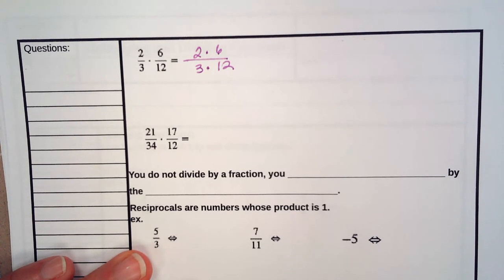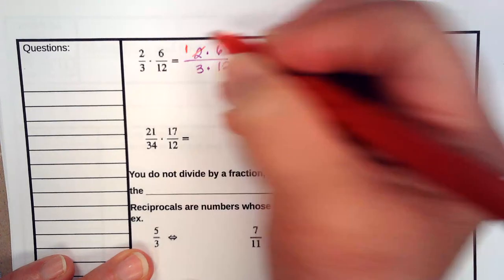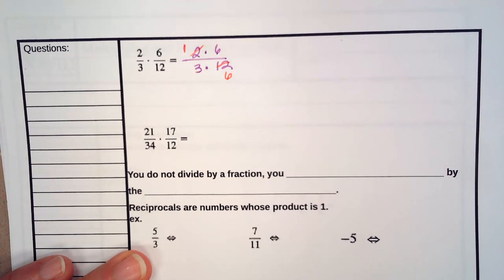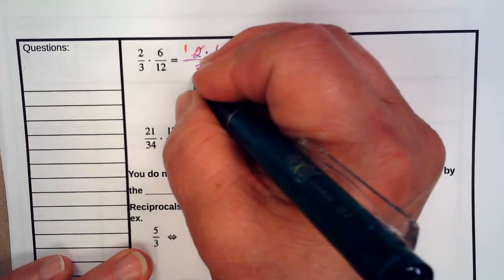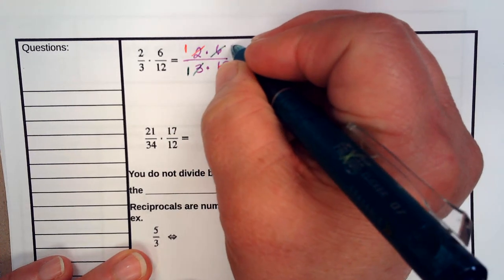Does 2 go evenly into 12? Yes. So I'm going to divide 2 by 2 gives me 1, 12 by 2 gives me 6. Does 3 go evenly into 6? Yes. 3 divided by 3 is 1. 6 divided by 3 is 2.